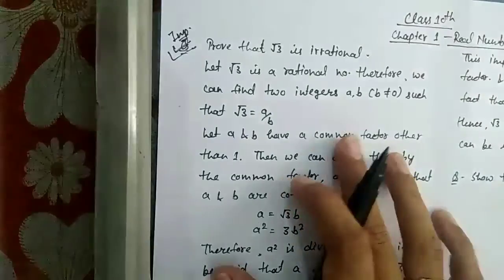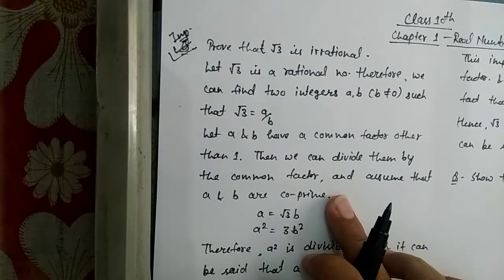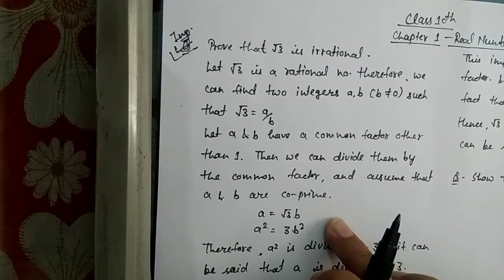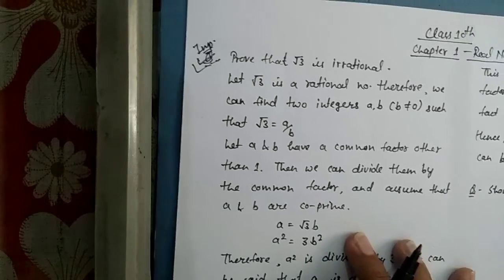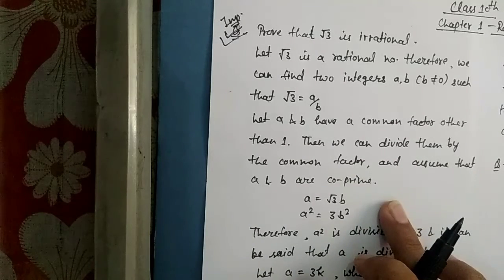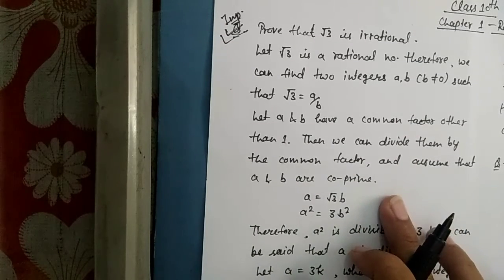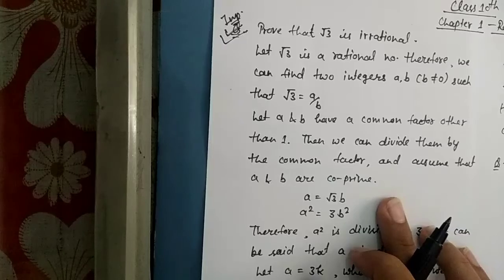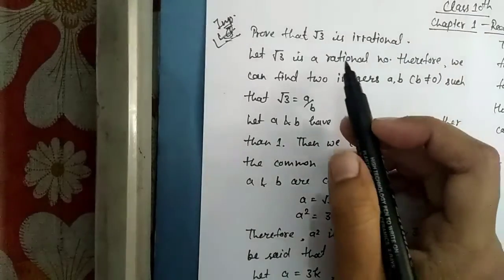And the language which I have written here in the description of this question is most important for your board exams, and you have to write it down the same way. आपको as it is अपने बोर्ड पेपर्स में लिखना है. ठीक है? Let's start the topic.